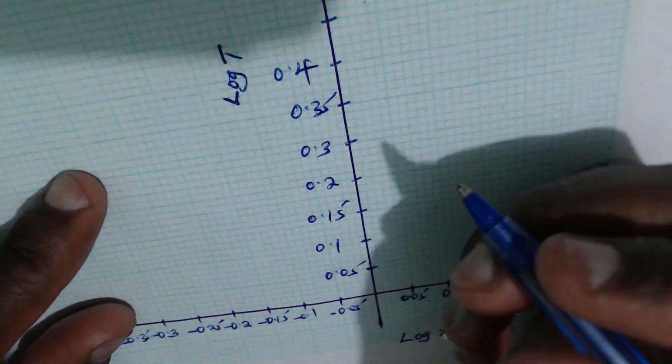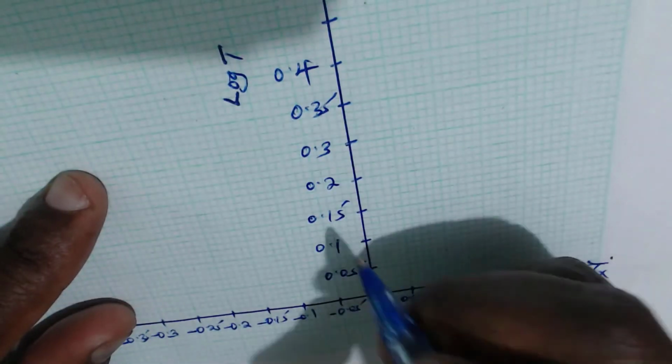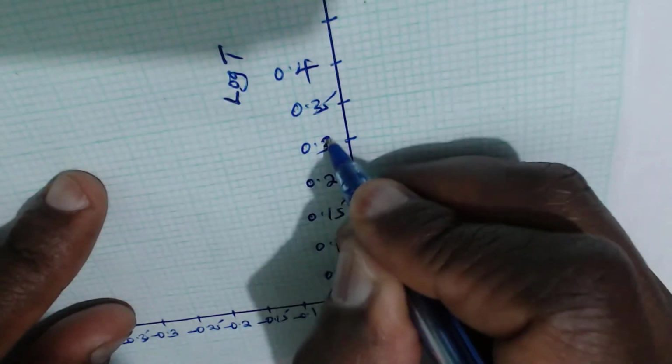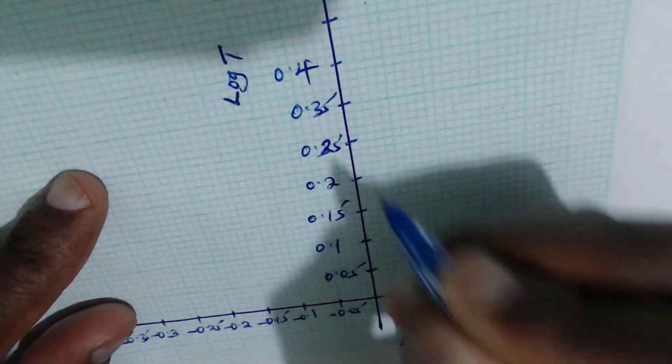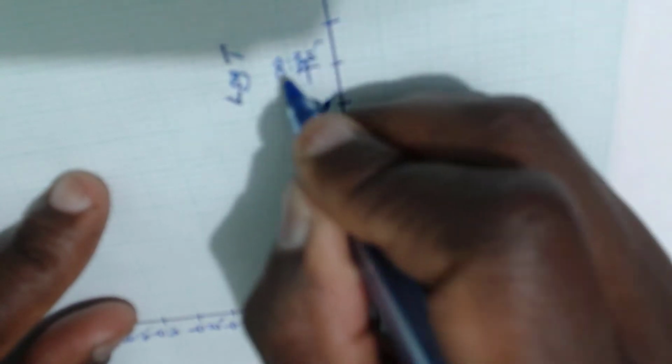Oh, there's something I've left. From 0.2 you should have 0.25, then this one should be 0.3, 0.35, and then 0.4. That is clear now. So that is clearer.